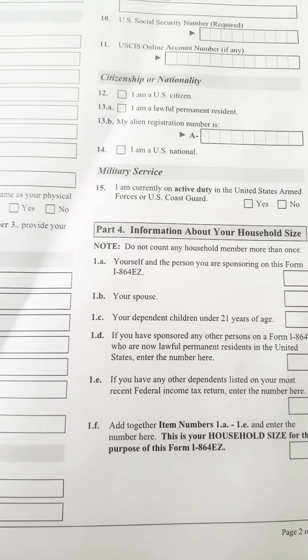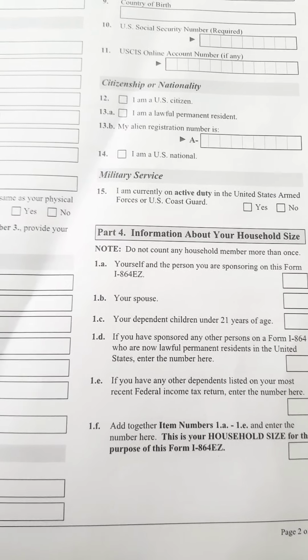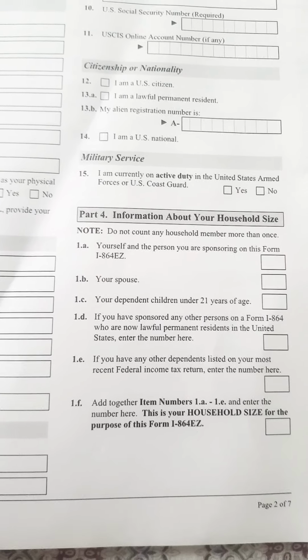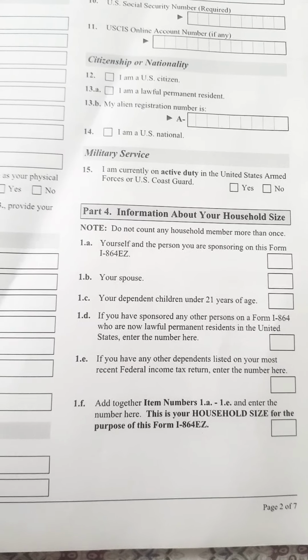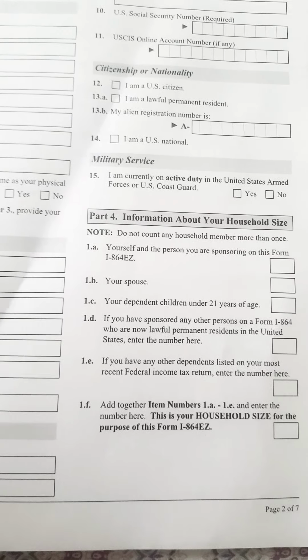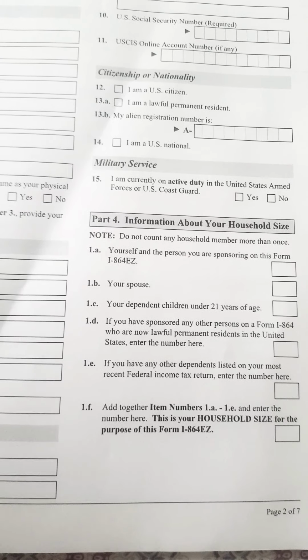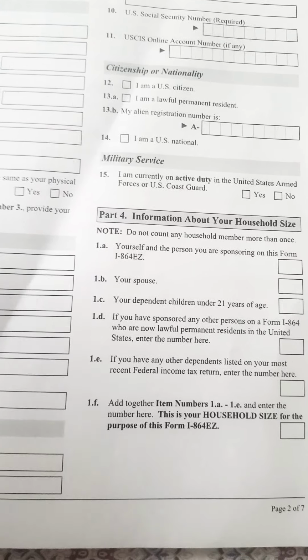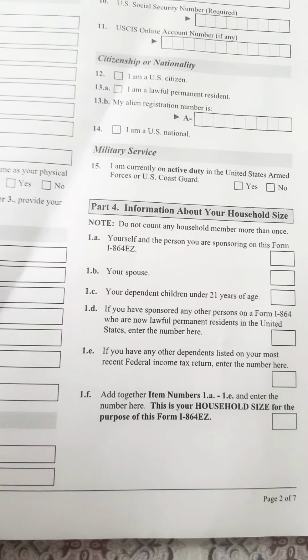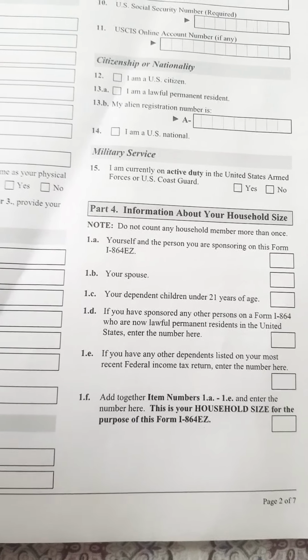Your dependent children under 21 years of age, you put it right there. Then 1D, it says, if you have sponsored any other persons on the form I-864 who are now lawful permanent residents in the United States, enter the number here.